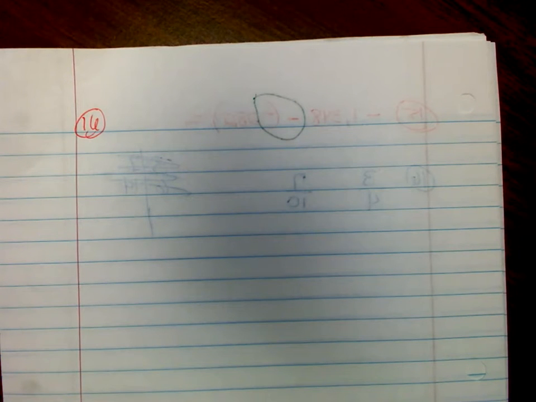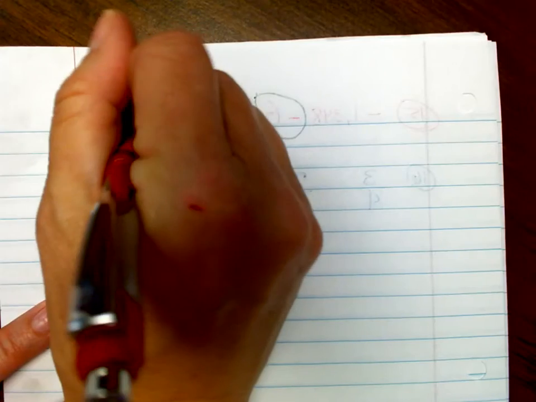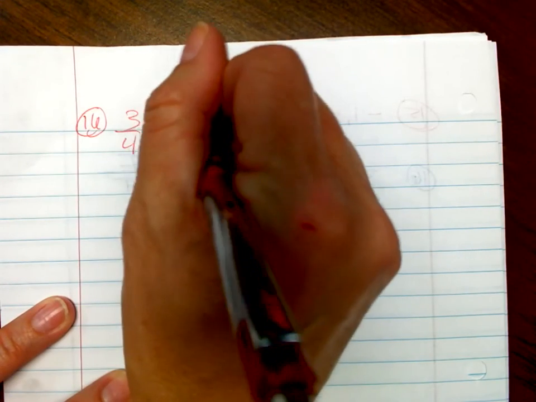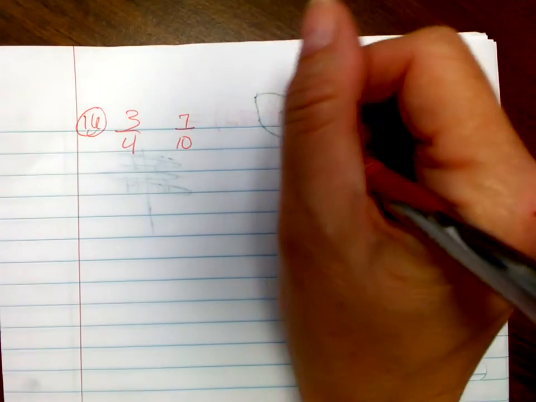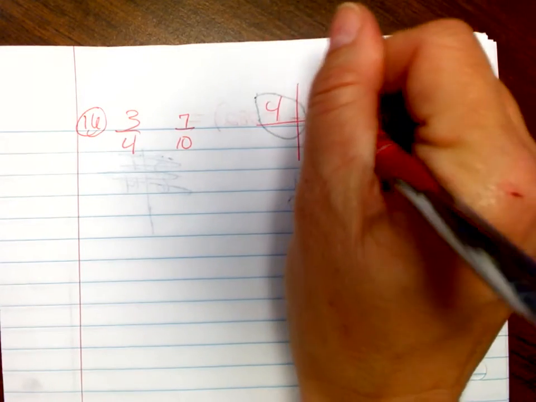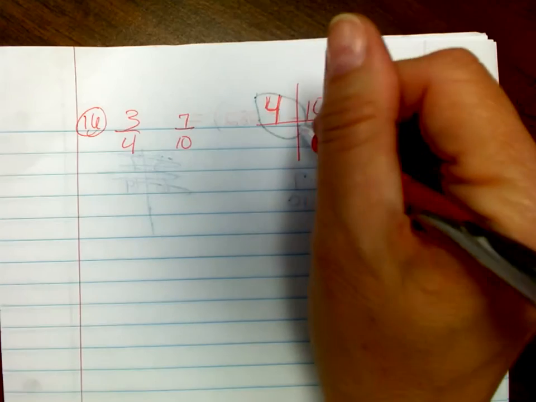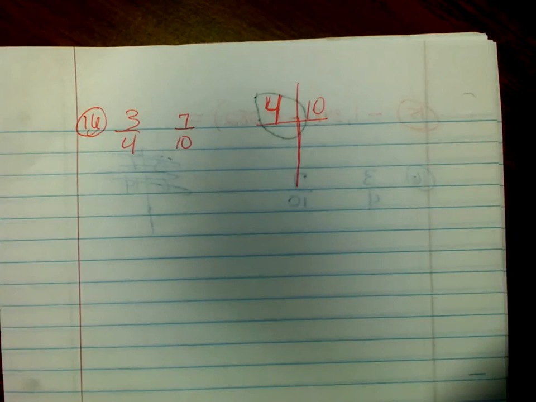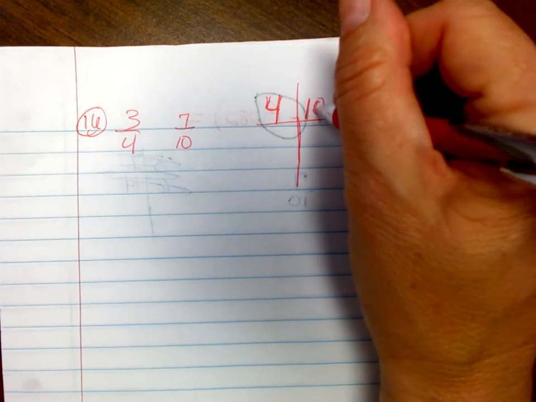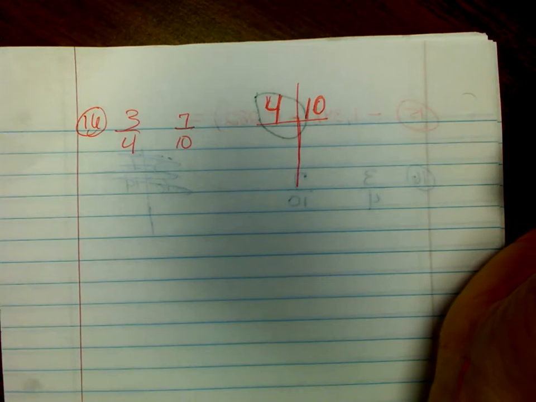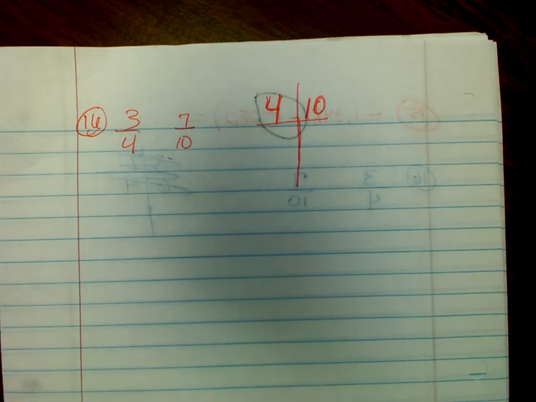Okay, I'm starting with number 16, the second part of the review. What is the least common denominator of 3/4 and 7/10? So you need to list 4 and 10. Some of you will see this very easily and you'll know exactly what it is. But if you don't, it's okay to list the multiples on the side, like we did in a previous question. So you can go back and look at that if you want.